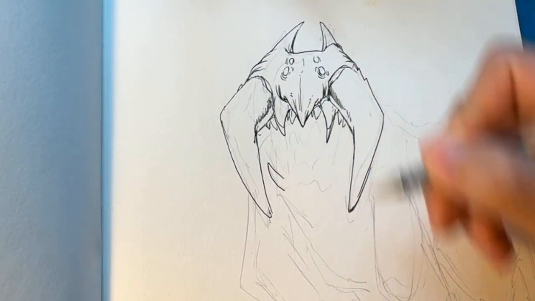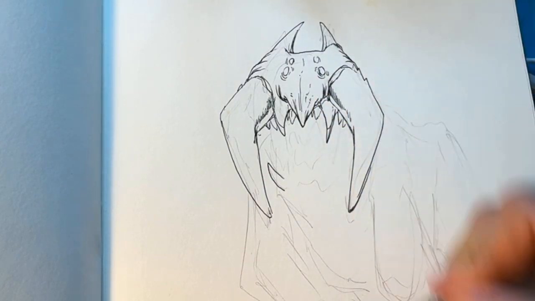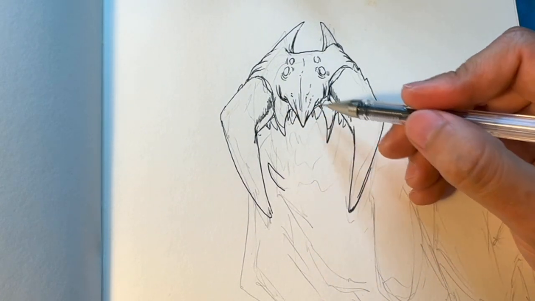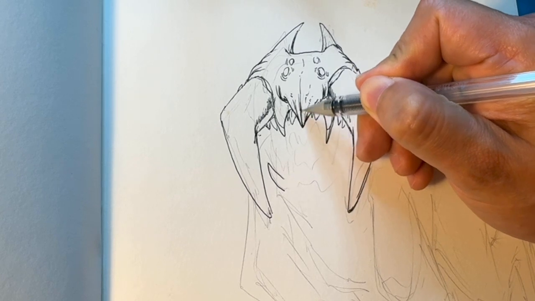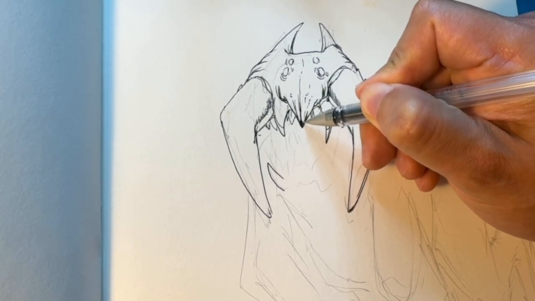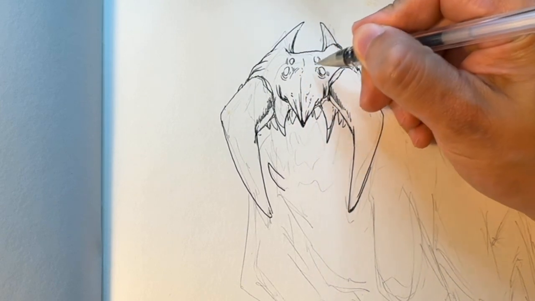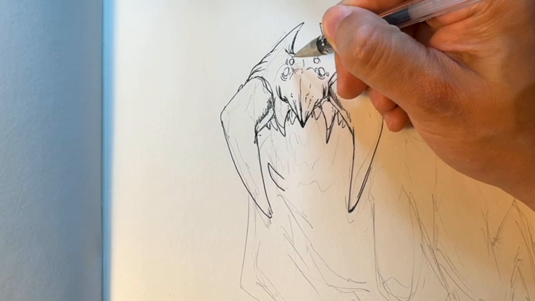So at the very end, I'm going to show you how to tie it together. But right now, like I said, we're just going through the thought process each way. I think this is okay. I wish it was split a little bit more, this center part. More like a spider. Right here.